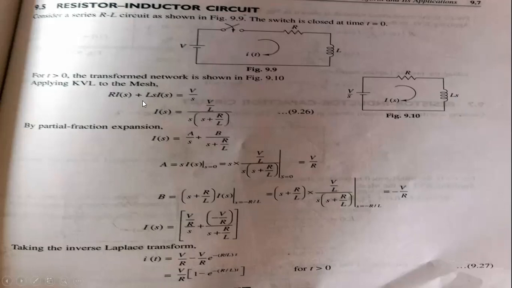So take this I of S as common in both the inductor and the resistor, and these two combined will go in the denominator. So V by S, V, and that S will be here. In this way you need to adjust it to get it in the proper form, because if you are not getting it in the proper form, you will not be able to do the partial fraction expansion and other steps.